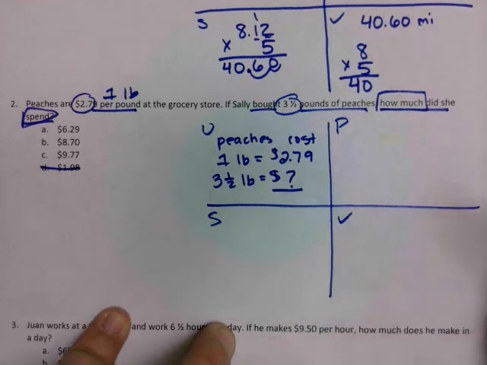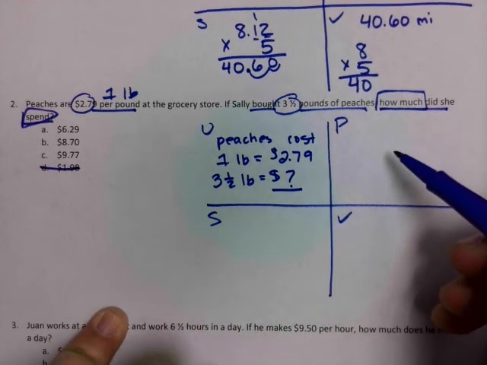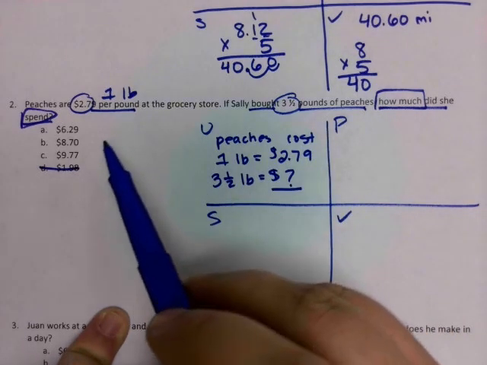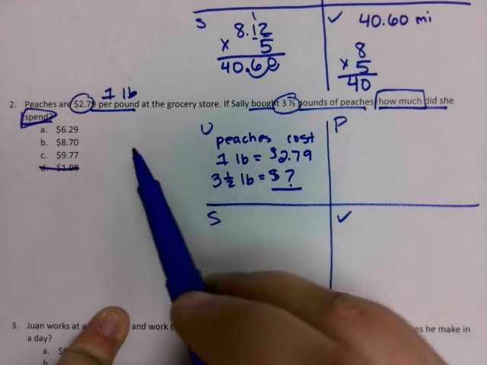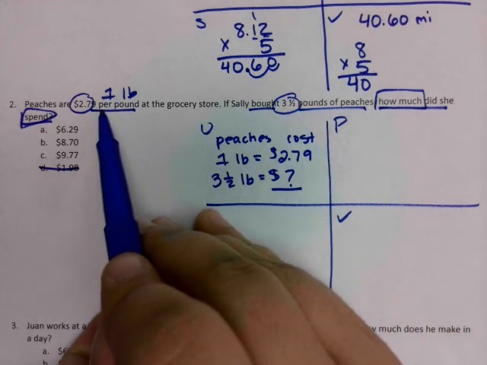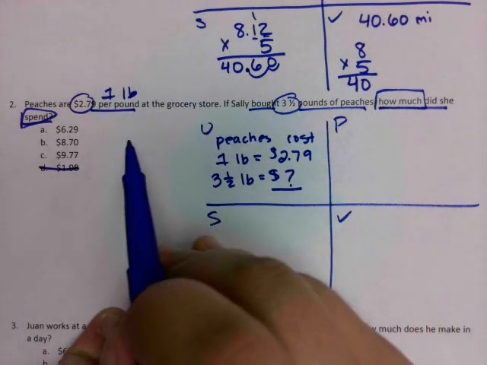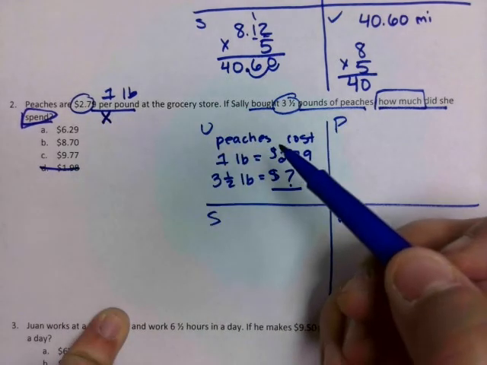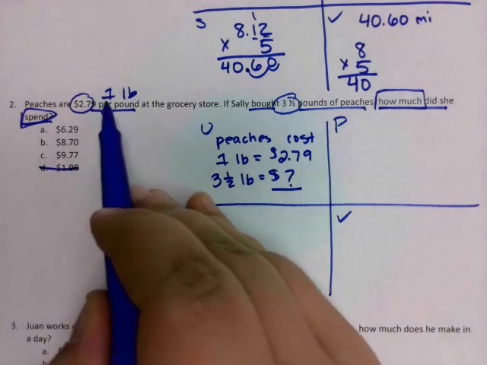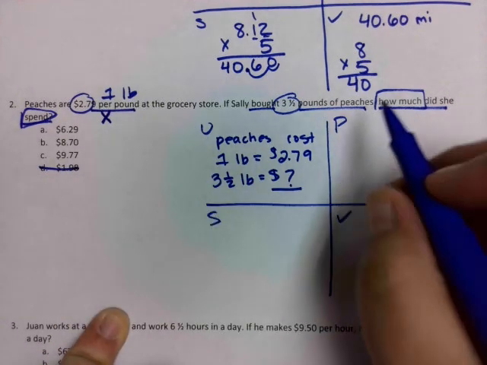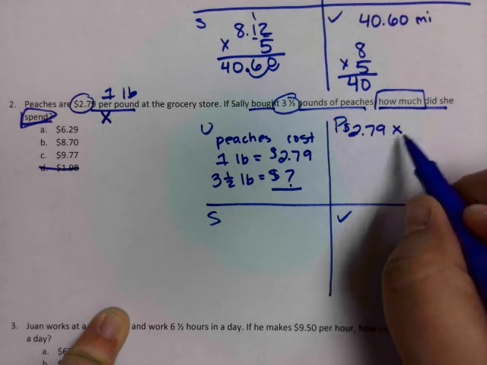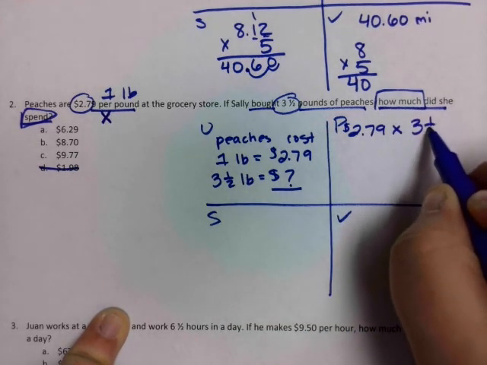All right, now let's come up with a plan. Let's determine what we are going to do to solve this problem. Are there any keywords that tell us what we're going to do? Per. Per is kind of like that keyword that we saw earlier, each. So this is another keyword for multiplication. So we're going to multiply the price times however many pounds we're buying. We know the price is $2.79, and we're going to multiply it by the pounds that we're buying, which is 3.5.